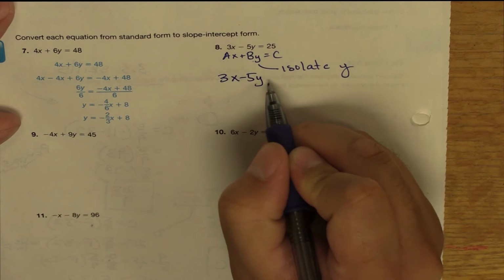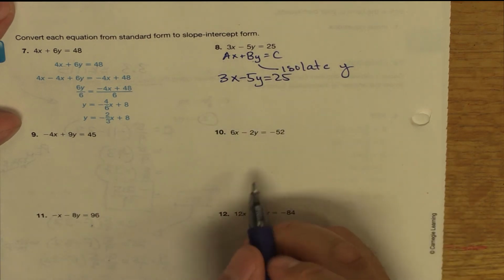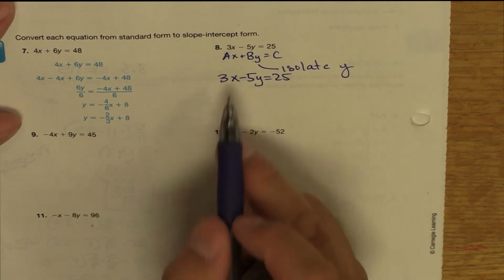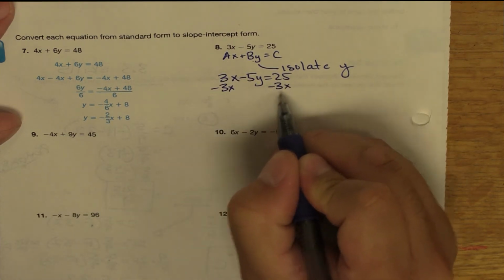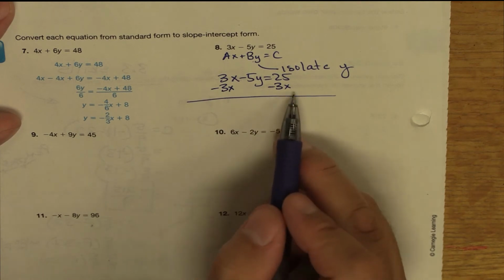I got 3x minus 5y equals 25. I'm going to start by subtracting a of x. What is a of x? It's 3x. So I'm going to start by subtracting this. What you do to the left, you do to the right.